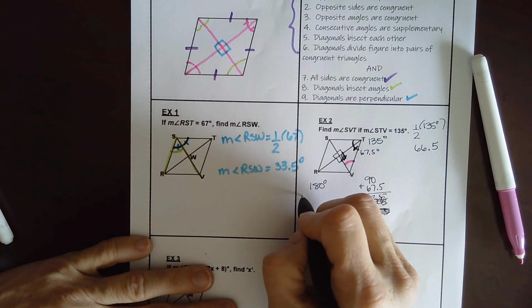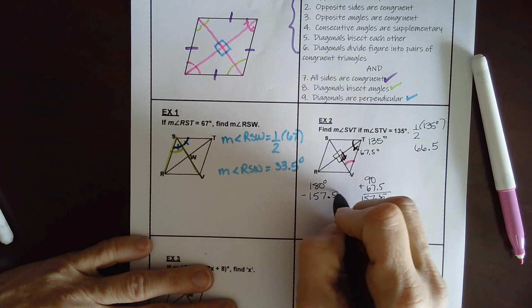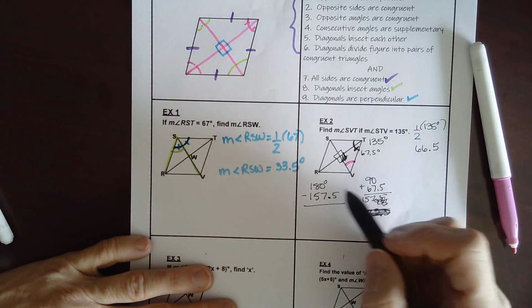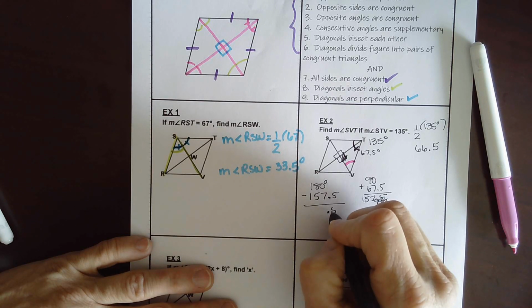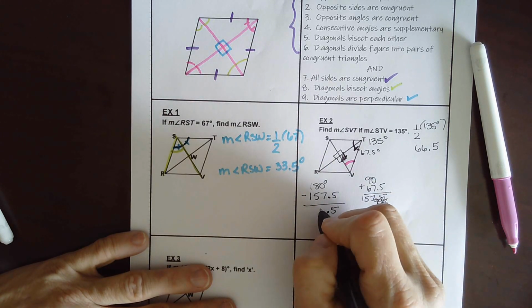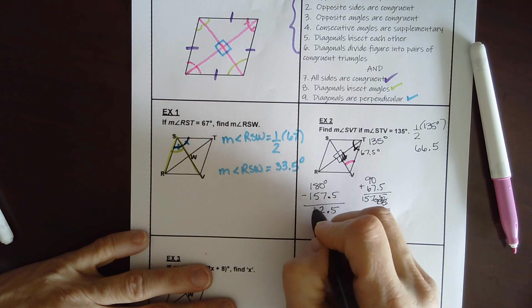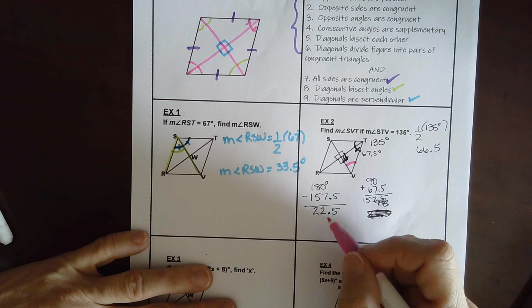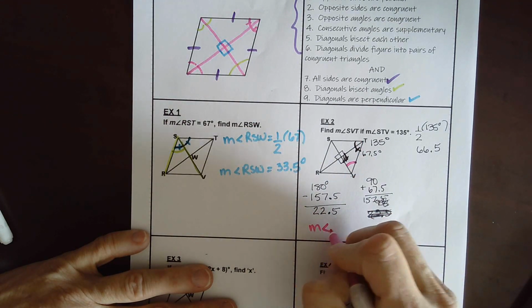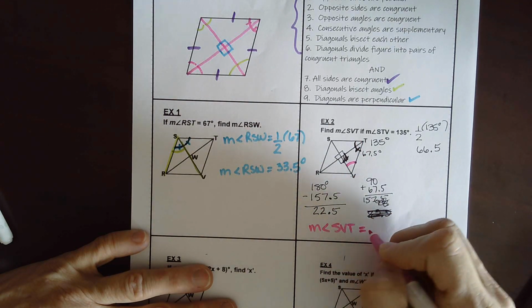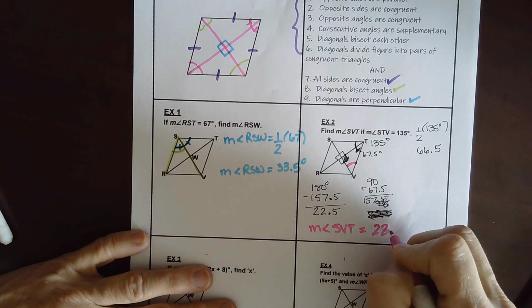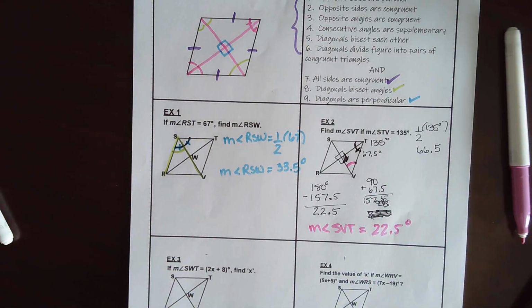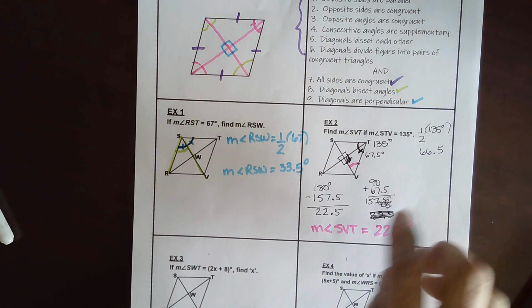And so I need to subtract 157.5 from 180, and I'm going to get 22.5. So the measure of angle SVT is going to equal 22.5 degrees. I got off track there trying to subtract 67.5 from 90, and I should have been adding.